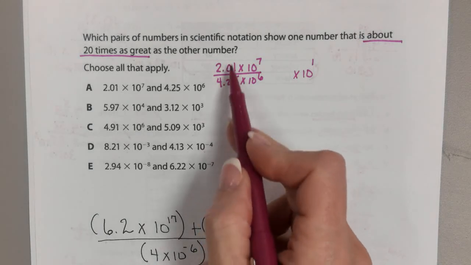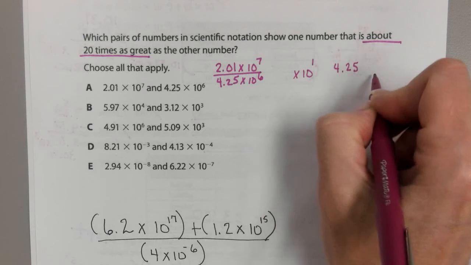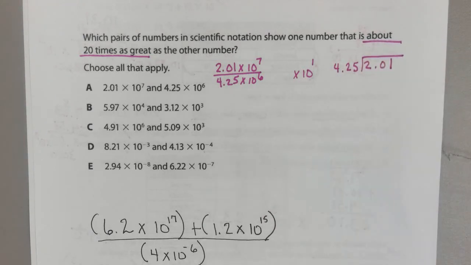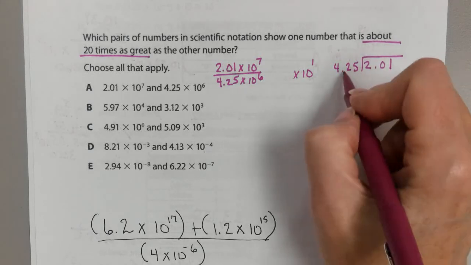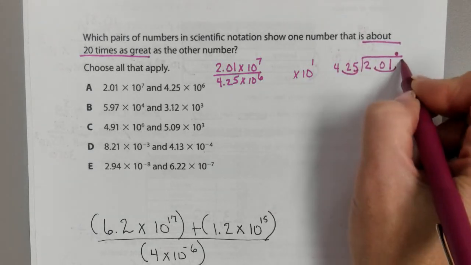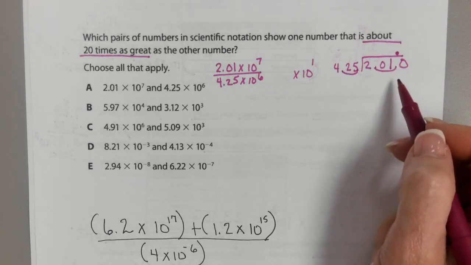So I've just really got to do my dividing here. So I'm going to do my 4.25 into 2.01. So we're moving it twice. So is 425 going to go into 201?